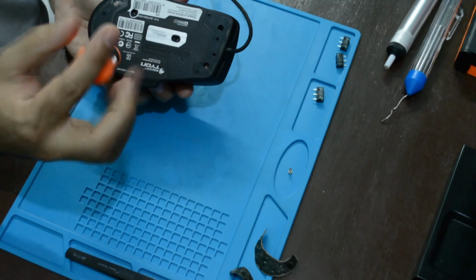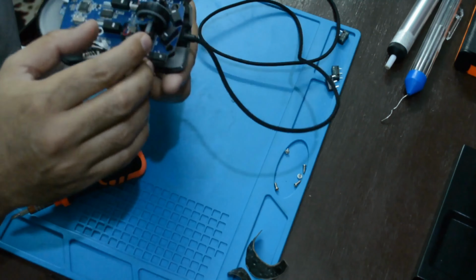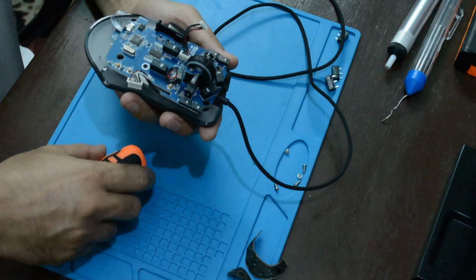So now the top cover is removed. We have to separate the motherboard because we have to desolder the currently installed buttons, and that can happen from the bottom of this motherboard. This scroll wheel is attached to the motherboard, so we have to remove that as well. It's a very thin plus screw.